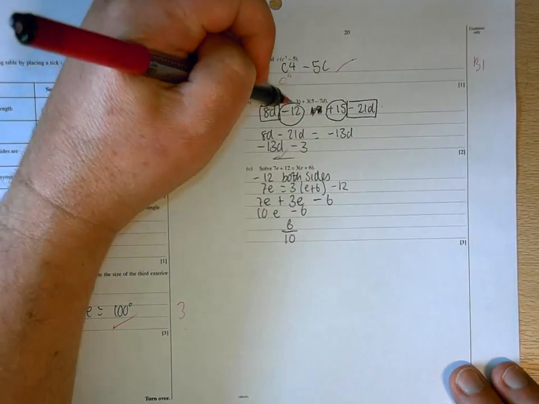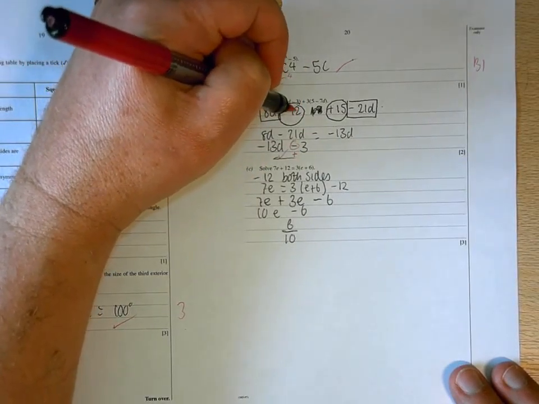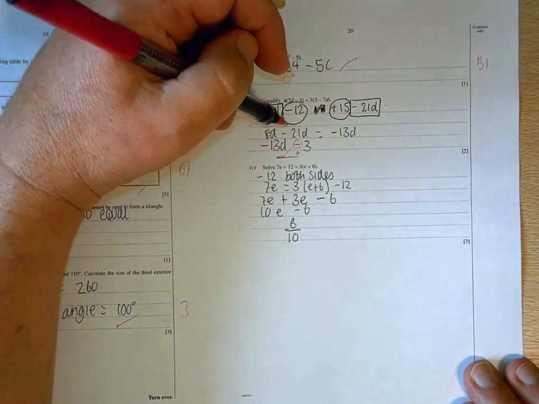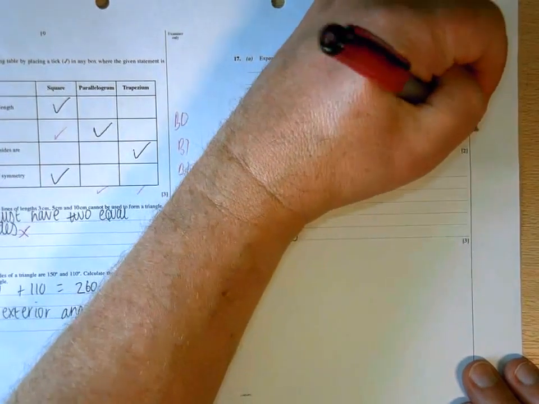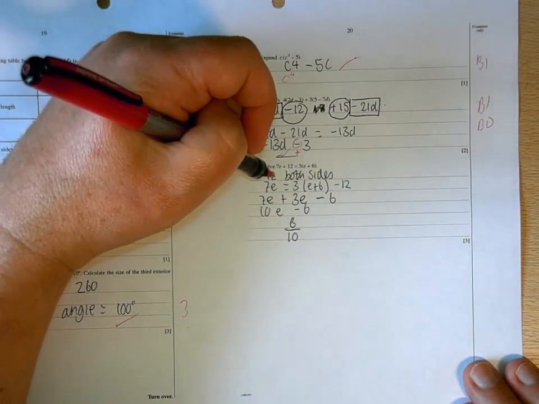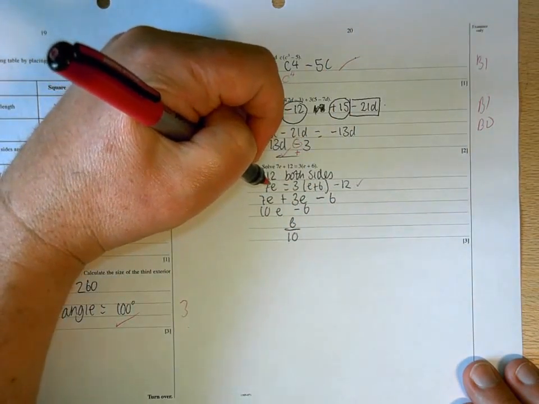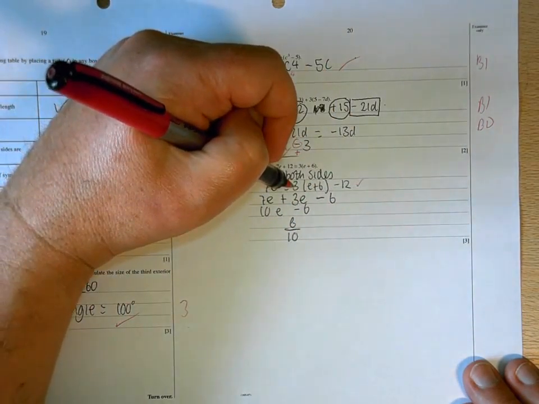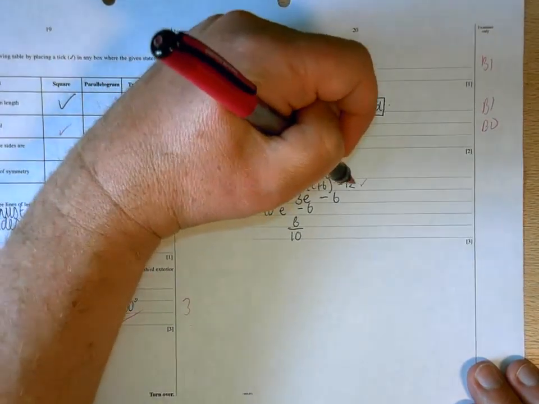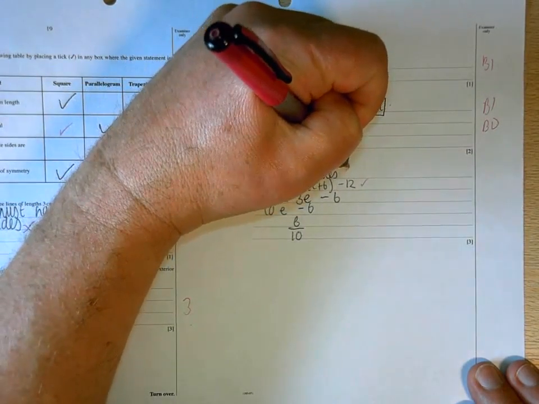Negative 13 is correct, but it should be plus 3. You're at negative 12 and you're moving up 15 places, so it's going to take you to plus 3. And with this one, 7e, take 12 off both sides, okay. You haven't multiplied out the bracket first, okay. You don't need to, that line is correct with you, but you do need to multiply out the bracket first.